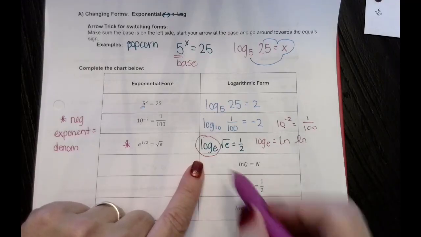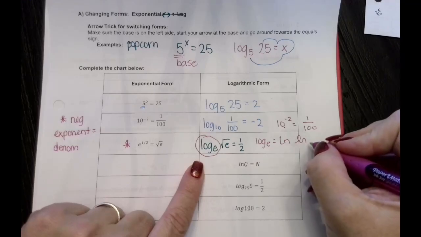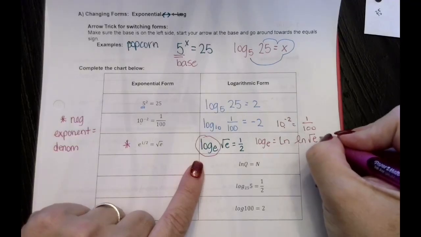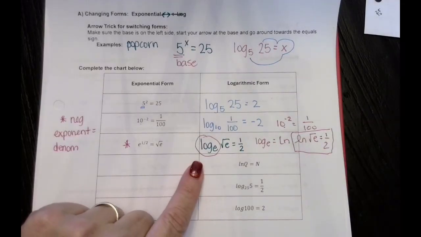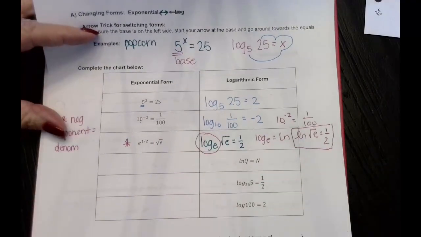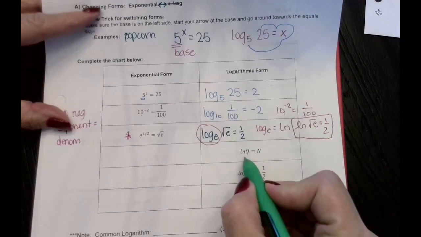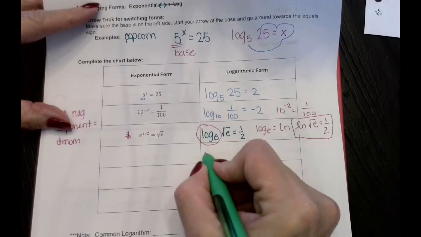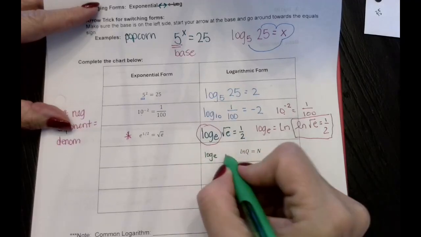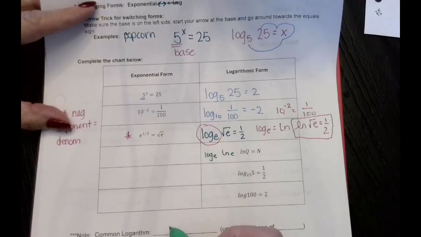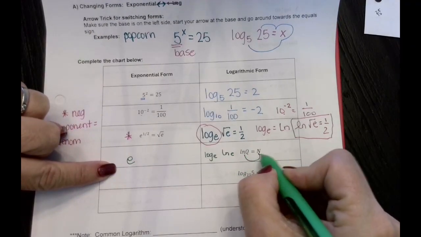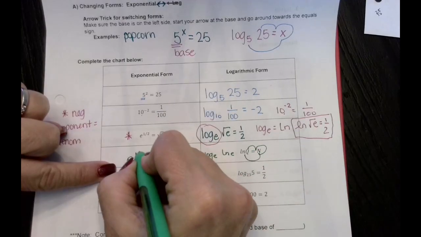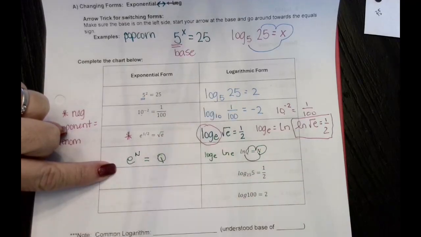So the way we would write this is going to be ln of the square root of e equals 1/2. And this is how we would write that when we have a natural log, an ln. Okay, so now I'm going to go backwards. If I'm going backwards, remember this ln is the same as saying log base e, or ln of e. So here we would say e, remember I'm popcorning this, e to the n equals q. So e to the n equals q.